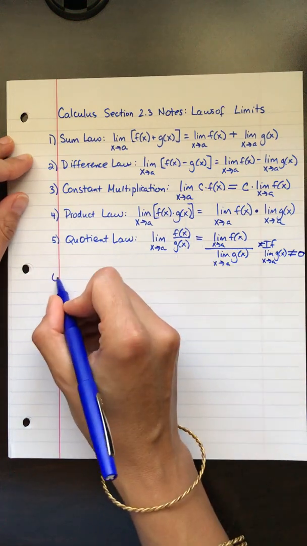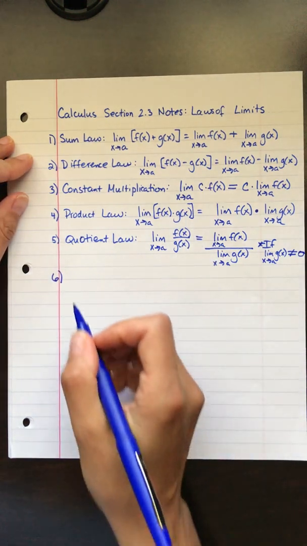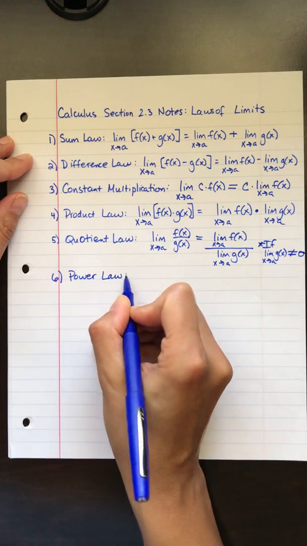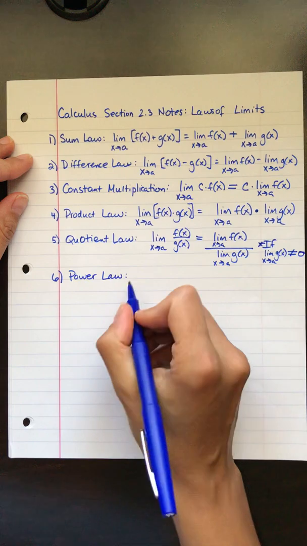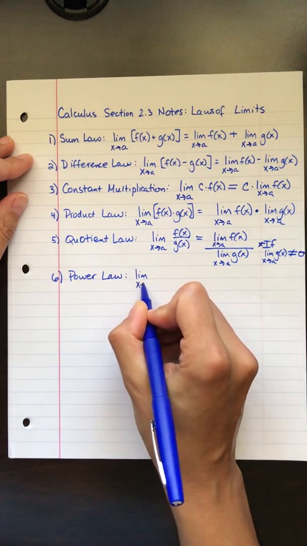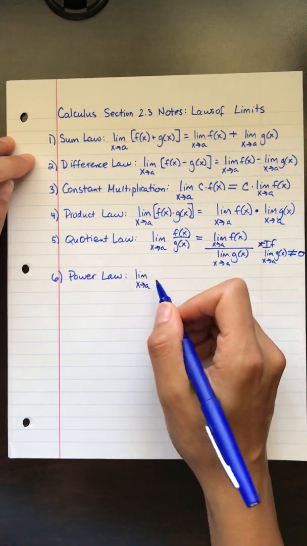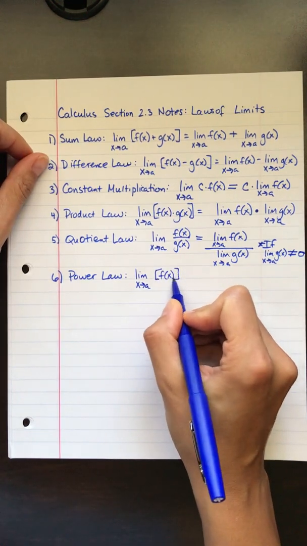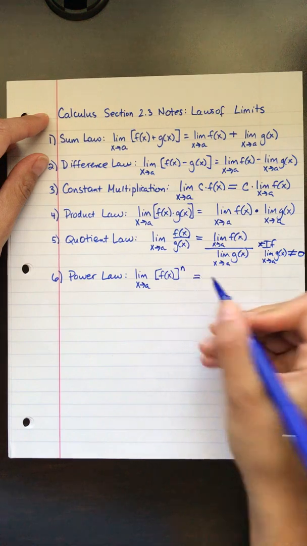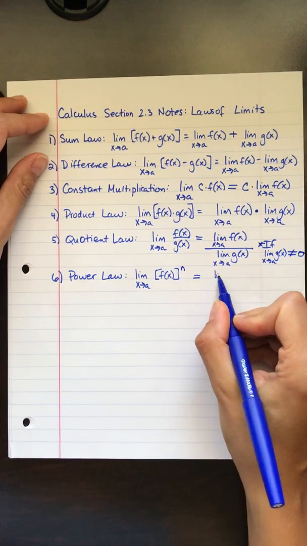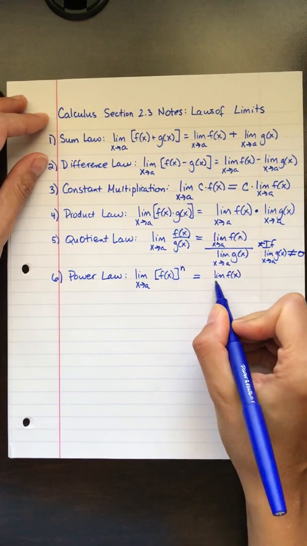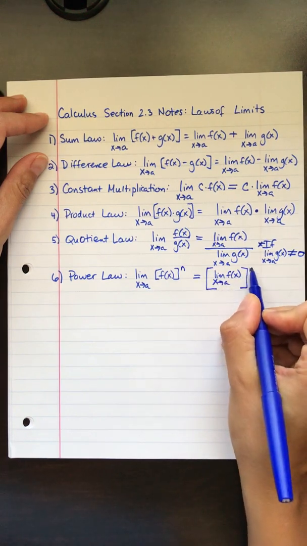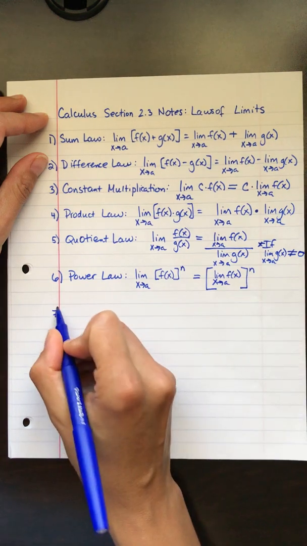That's undefined. Okay. Then we've got the power law that says if we have a limit as x approaches some value a, and it's a function being raised to some exponent, the power law says you can do the limit without the power. Like you can figure out the numerical answer for the limit and then raise that numerical answer to that power. They are one and the same.